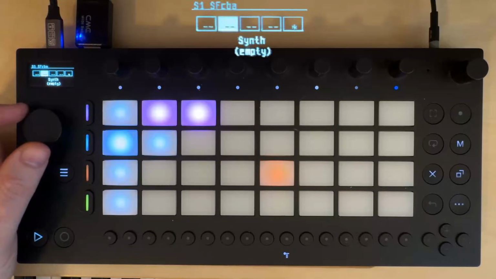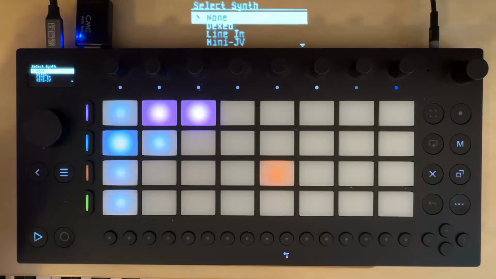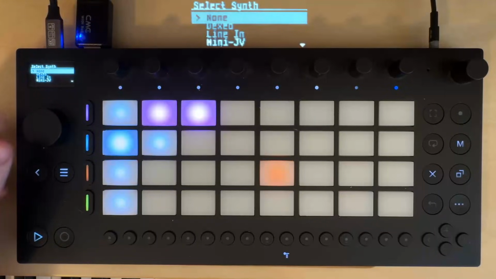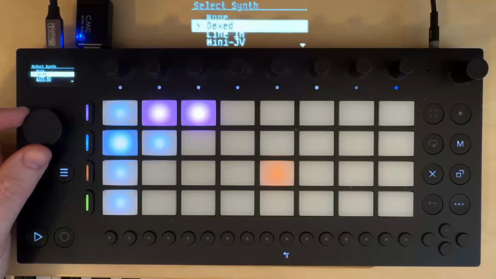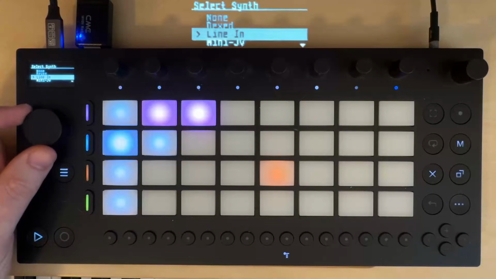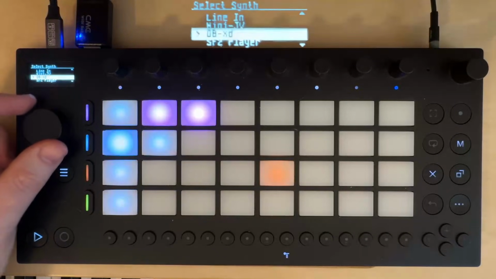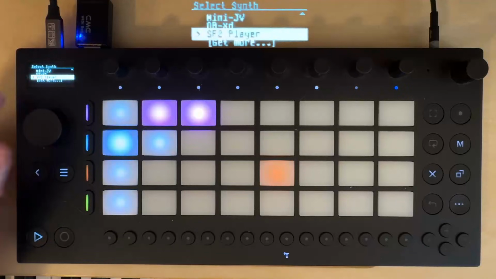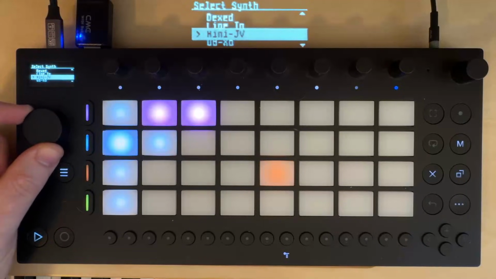So what do we have here? Let's start with synthesizers. We have a few that have been ported over. We have Dext, which is a DX7 style FM synthesizer that's, I think, 6 operators. You can also have the line in and process it through effects. Mini JV, which is a Roland JV880 emulator. OBXD, which is an Oberheim style synthesizer, and SF2 player, which plays sound fonts. Let's just go through them really quick.